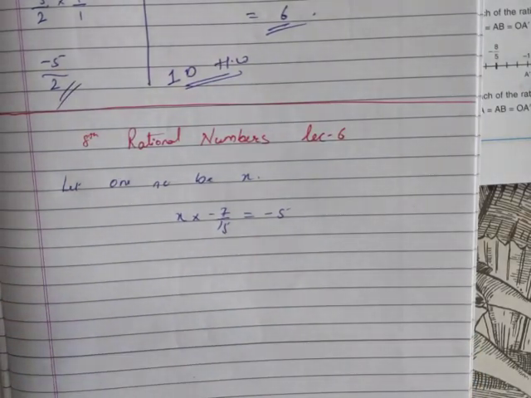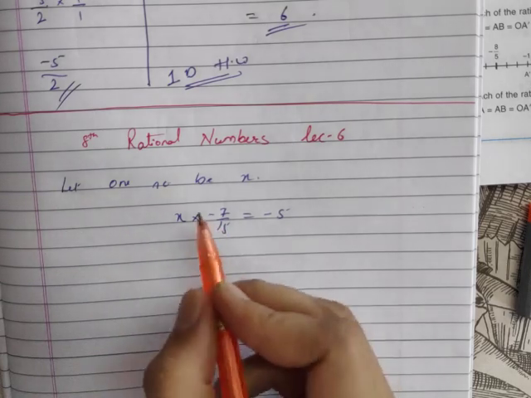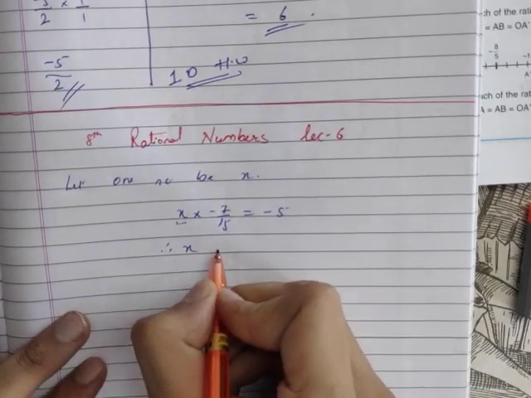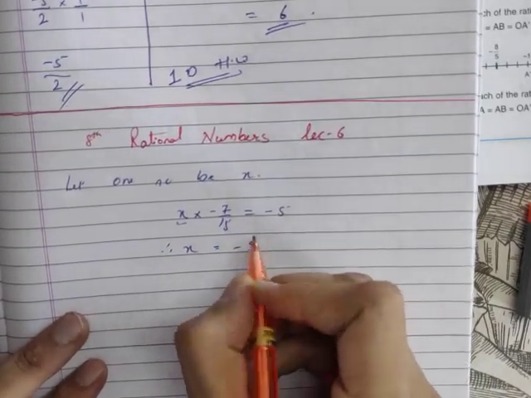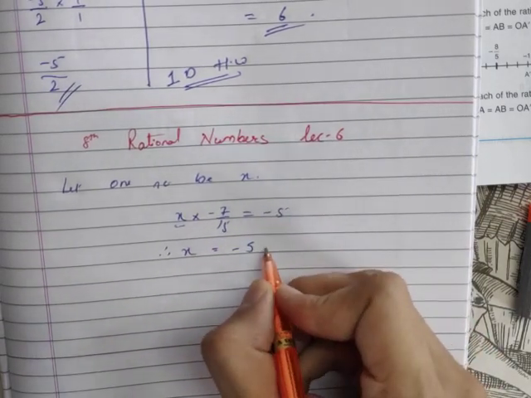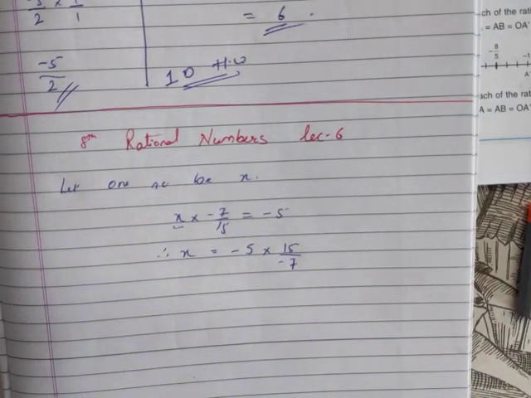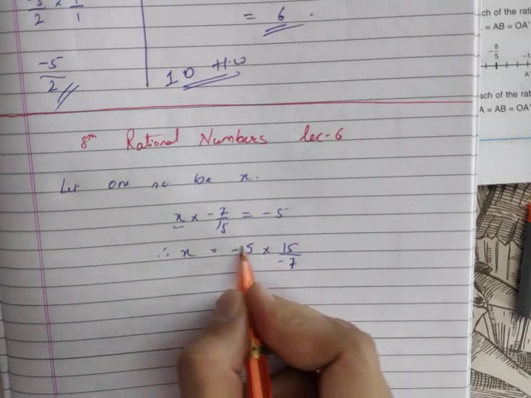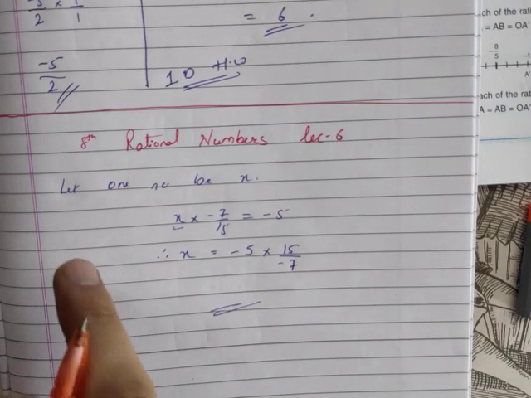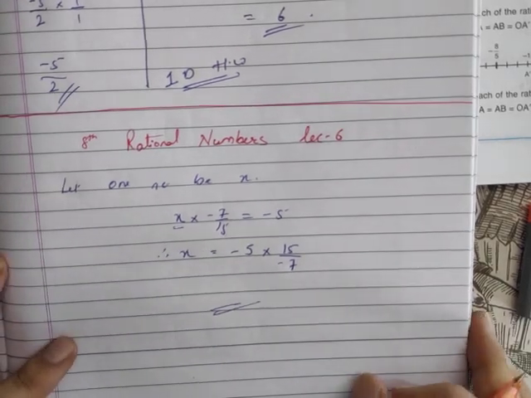Now I gotta solve this. To solve this, can I say leave x alone and send this on the other side? I'll say therefore x equals minus 5 as it is. If you recall, we've learned in the last lecture that this multiplication goes that side. In other words, it becomes reciprocal. Perfect. And I'll cancel minus minus and I'll solve this and get the answer of x. I'll leave that part to you. Can I say it's simple? Right? Okay. Let's take one more question.